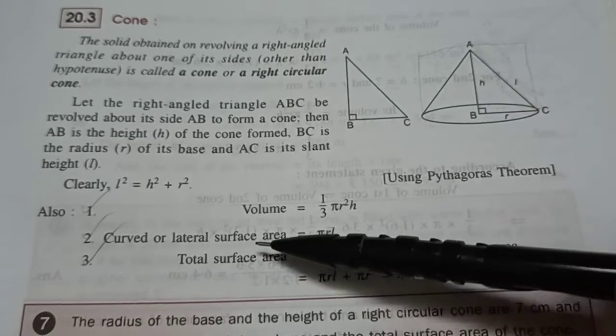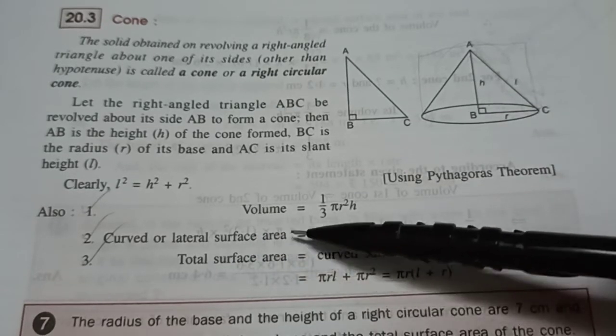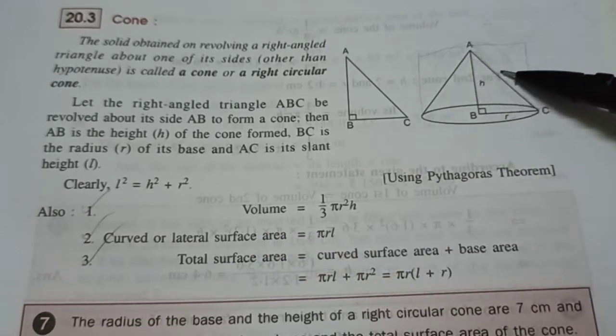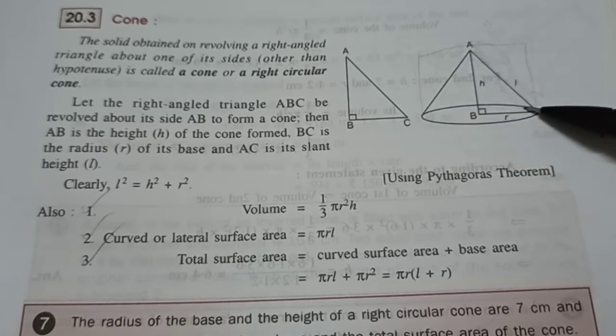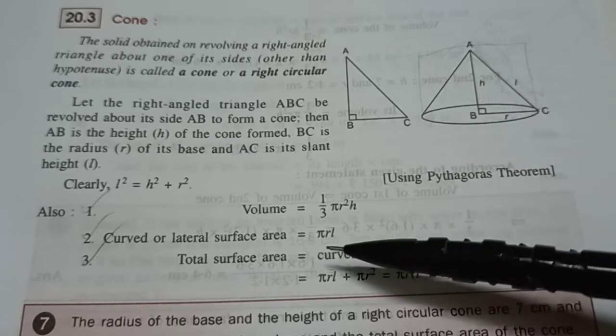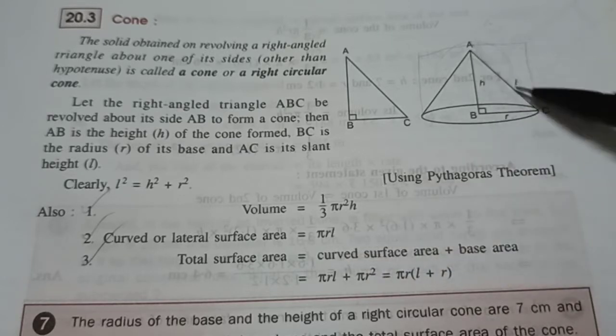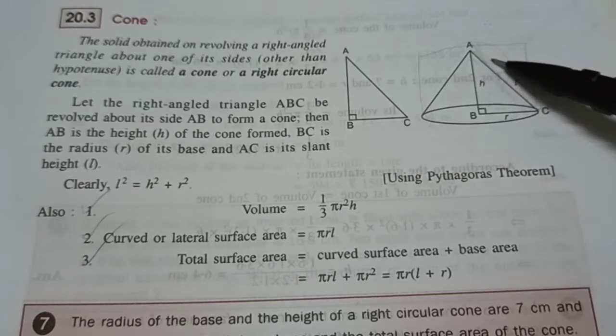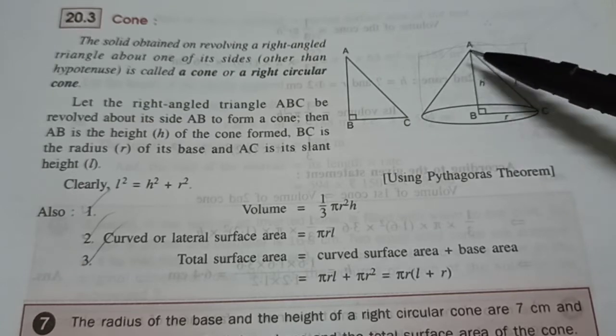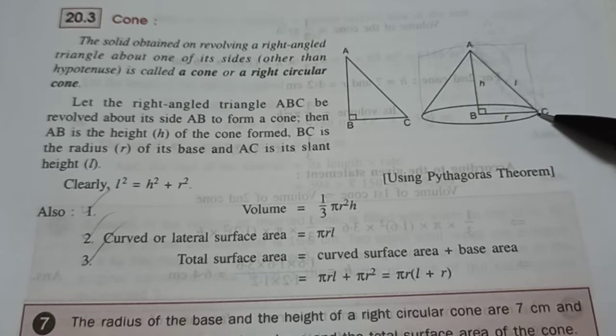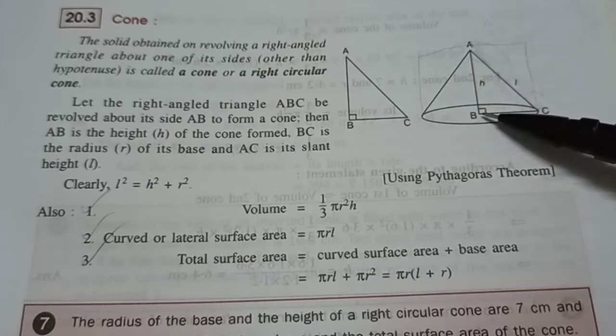Now the curved surface area or the lateral surface area is the area excluding the base, and the formula for that is pi r L. Now L is the slant height, and we can find it using Pythagoras theorem, that is L square is equal to h square plus r square.